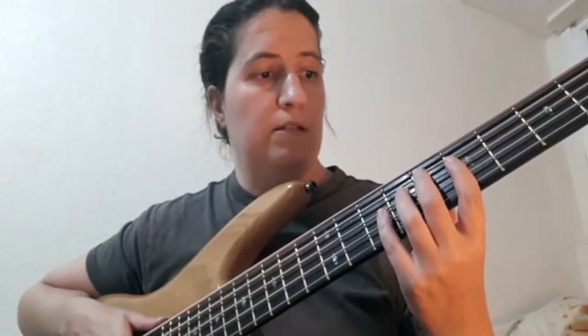Let's take C as a reference, because the C key signature just uses natural notes without sharps or flats. Therefore, if you want to write down the notes I'm playing on paper, it will be easier to find the relations within the notes.